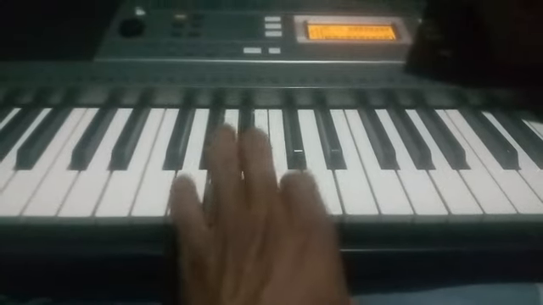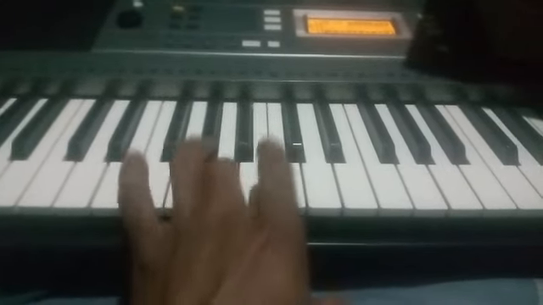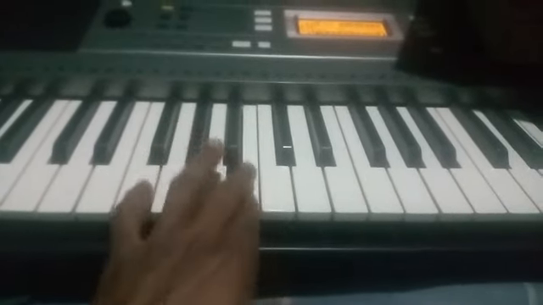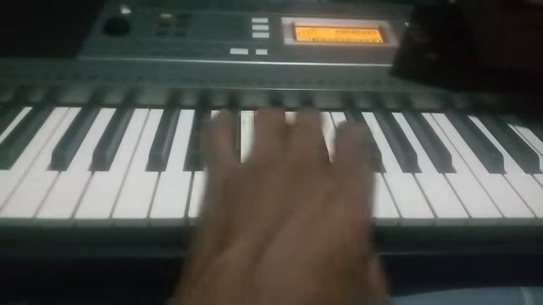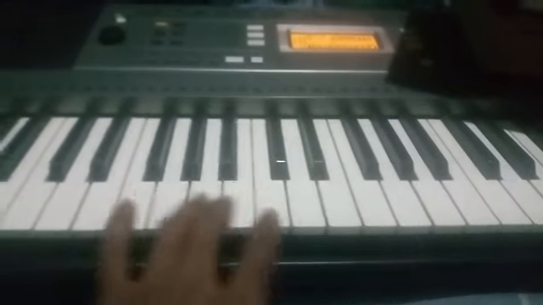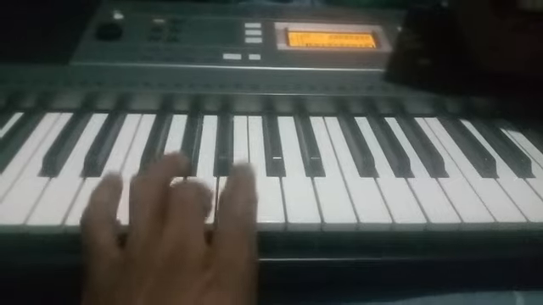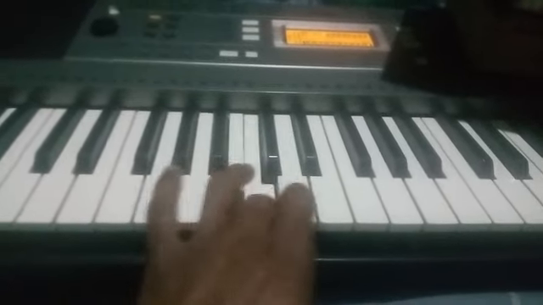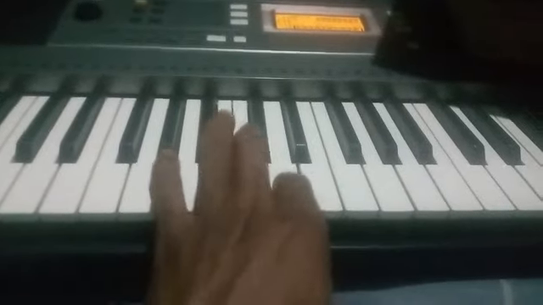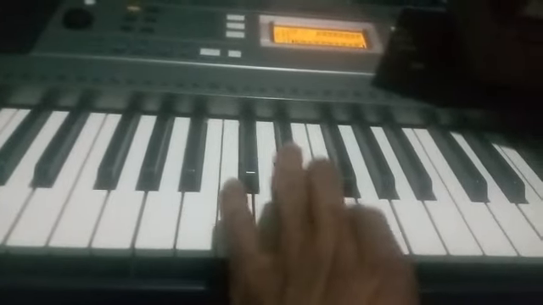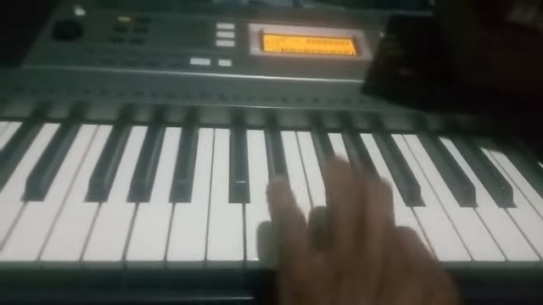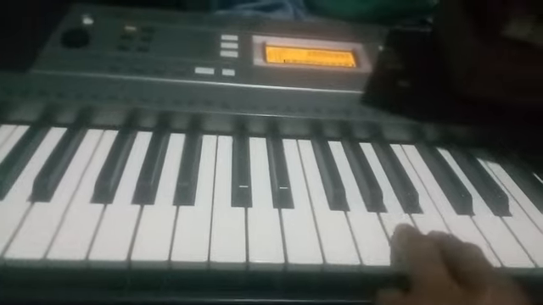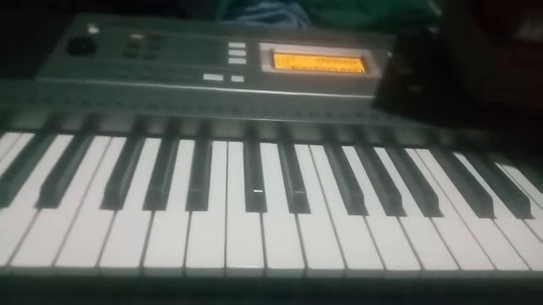A, B, C, D, E, F, G, A. 7 plus the other A, making it 8.